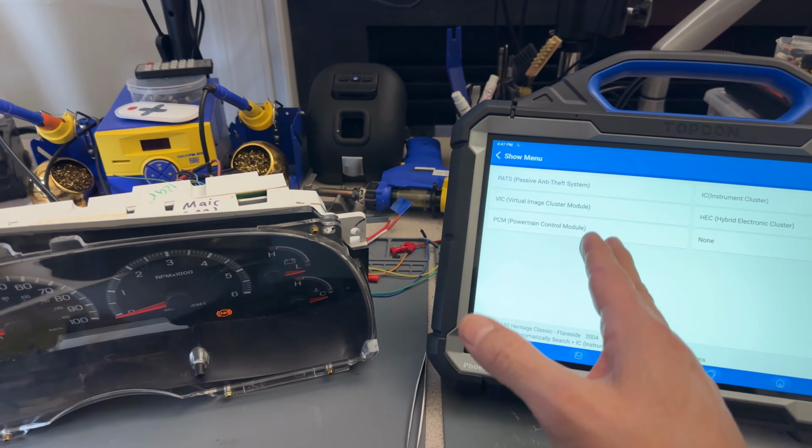So I'm just going to turn this off like this, right? We're going to disconnect the scanner as the information requests. Let me stop one second. All right, so when we disconnect the scanner, now you see that the instrument cluster went off, no more diag, and that's why you need to do that.